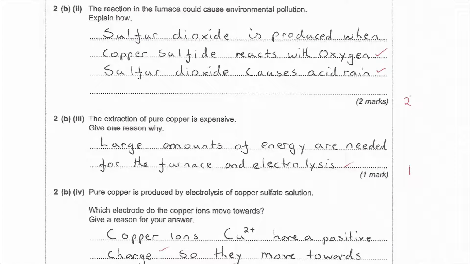Okay, for the next one. The reaction in the furnace could cause environmental pollution. Explain how. Sulfur dioxide is produced when copper sulfide reacts with oxygen. Sulfur dioxide causes acid rain. So when you look at this, what's going in there? You've got copper sulfide and you've got oxygen, you've got a furnace and you've got a waste gas. If you've got a sulfide and you've got oxygen, you are going to get that reaction which produces sulfur dioxide. So be aware of that. You've got acid rain there. You get your 2 marks for either of those 2 points.